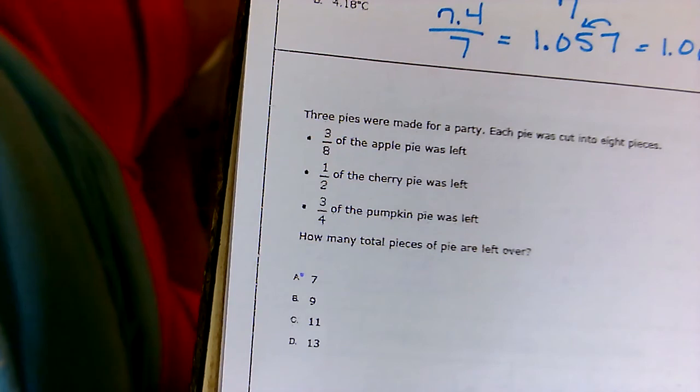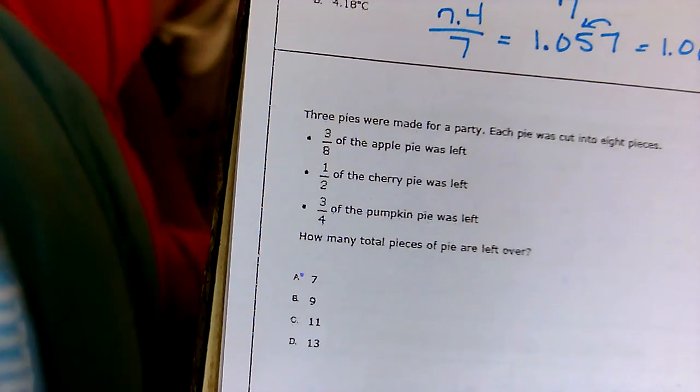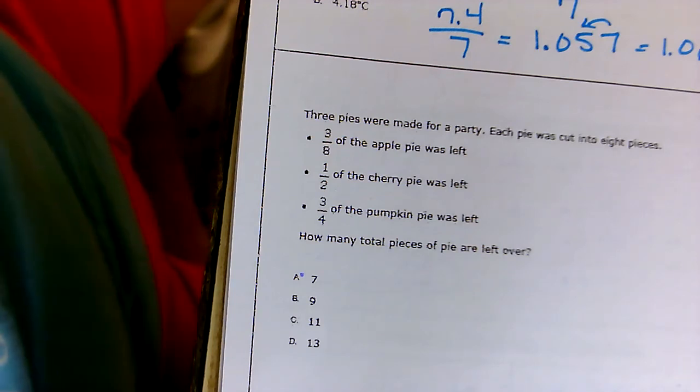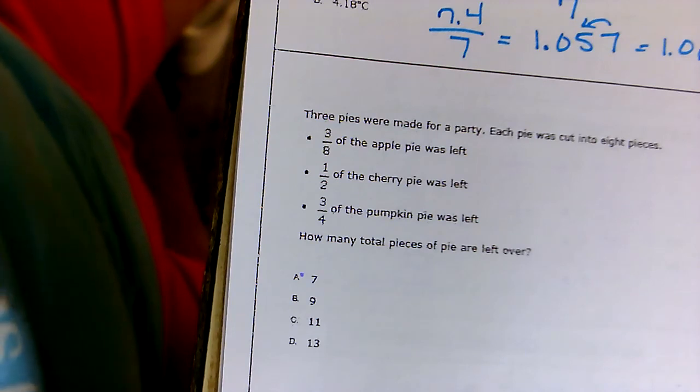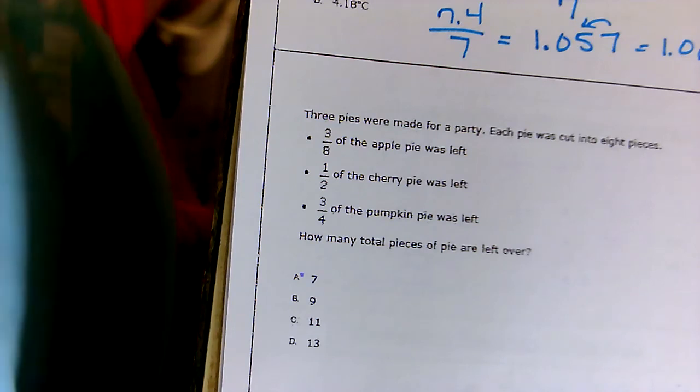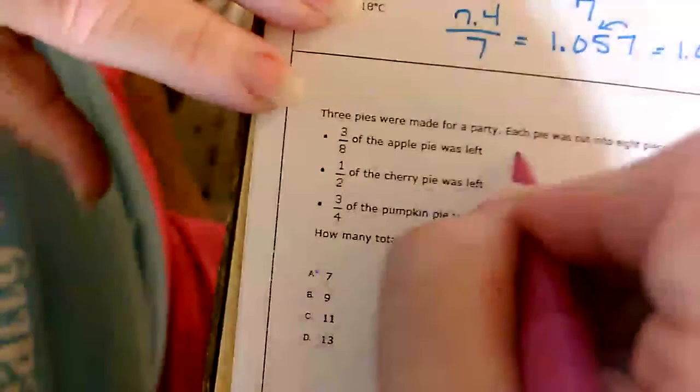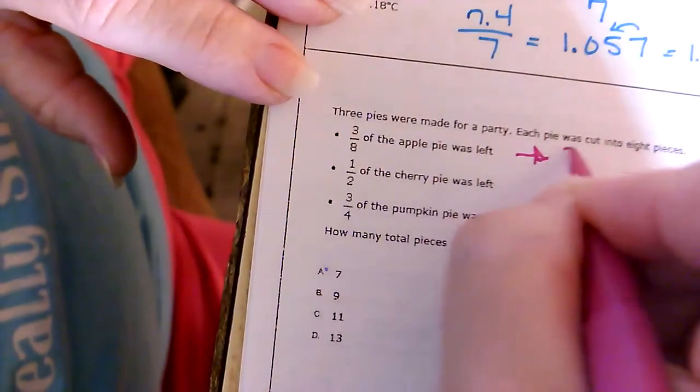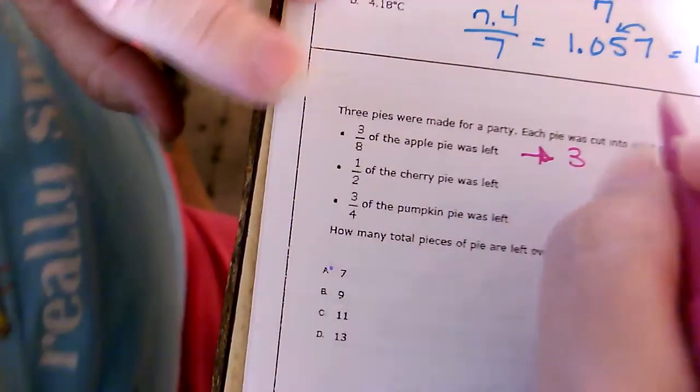3 pies were made for a party. Each pie was cut into 8 pieces. 3/8 of the apple pie was left. 1/2 of the cherry pie was left. And 3/4 of the pumpkin pie was left. So we have 3 pies.